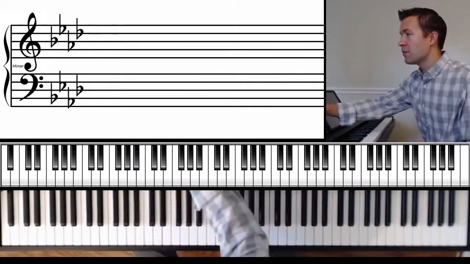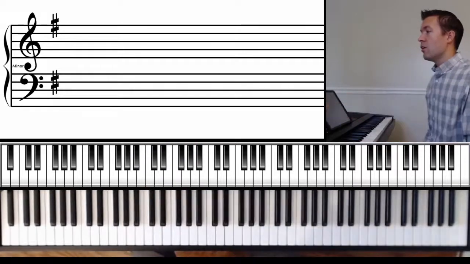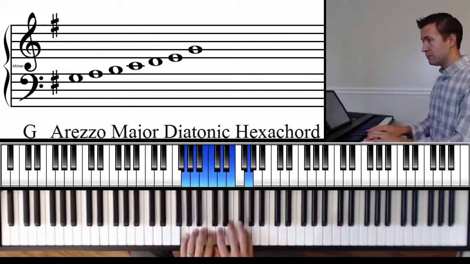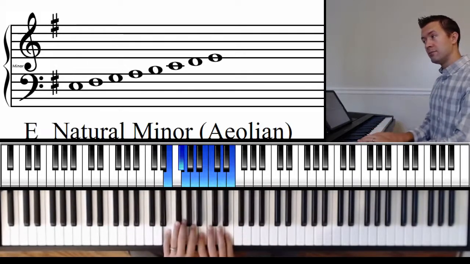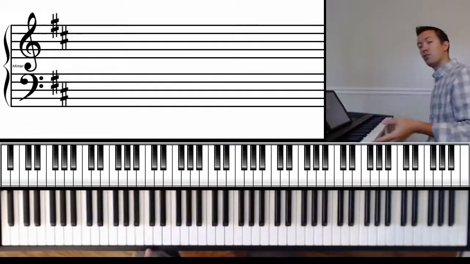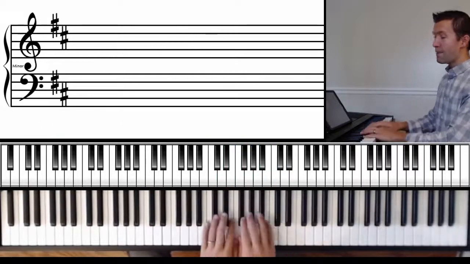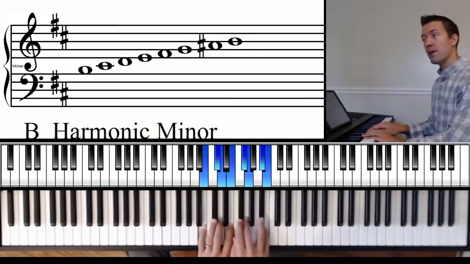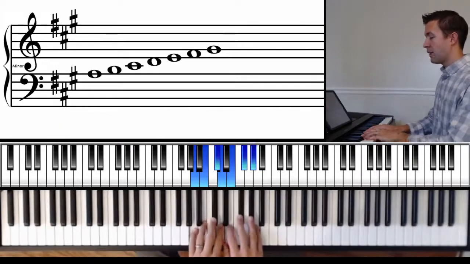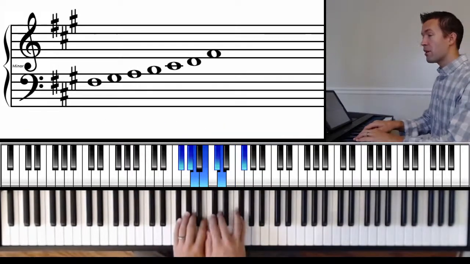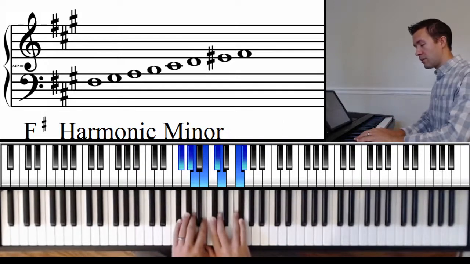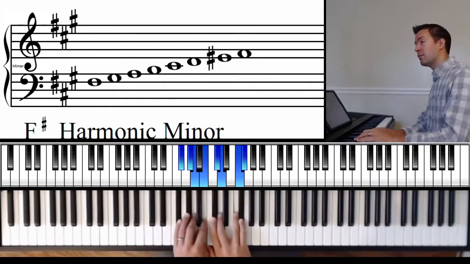Okay, let's try some sharps. One sharp, F sharp, that's leading tone. Go up a half step, G major, E minor, E harmonic minor. Two sharps, D major, B minor, B harmonic minor. Three sharps, A major, F sharp minor, F sharp harmonic minor. Notice it has E sharp. Remember, every note, every letter must be represented for these minor and major scales.